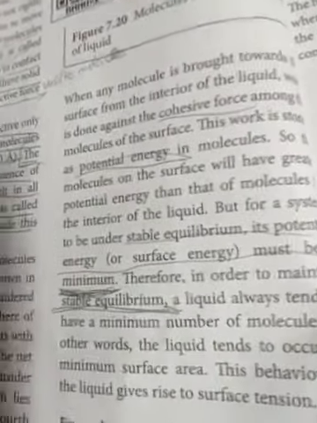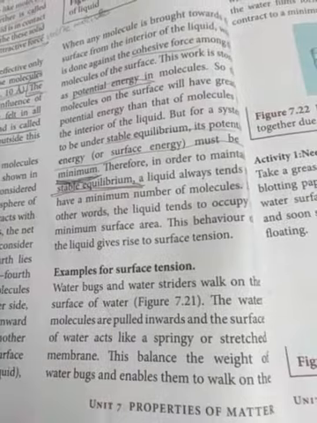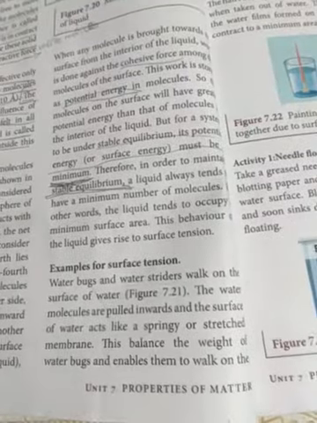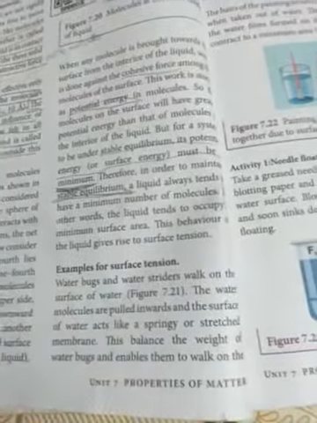Okay, so next you see an example for the surface tension: water bugs and water striders walk on the surface of the water. The water molecules are pulled inwards at the surface of the water, acting like a stretched membrane. These two insects, water bugs and water strider, walk on the water, with the legs pulling the surface of the water.